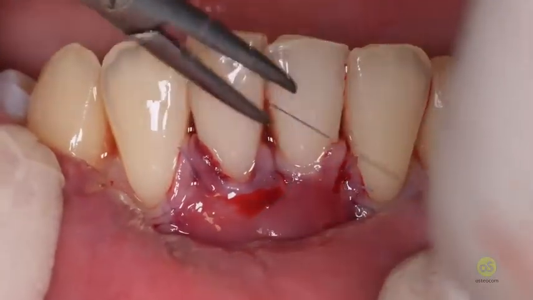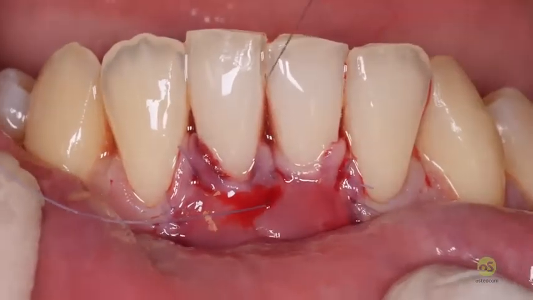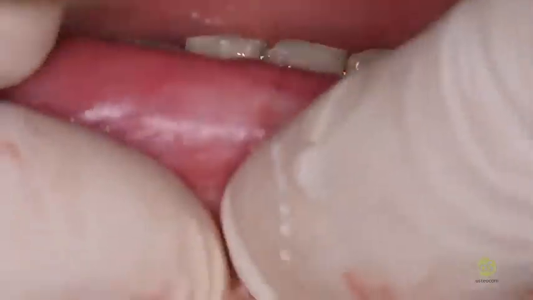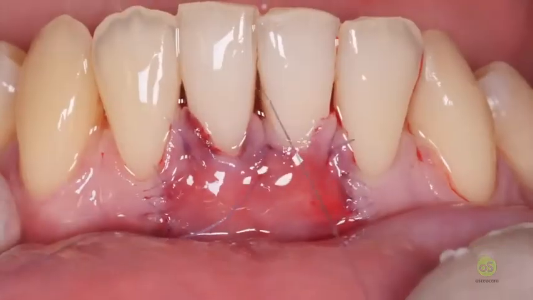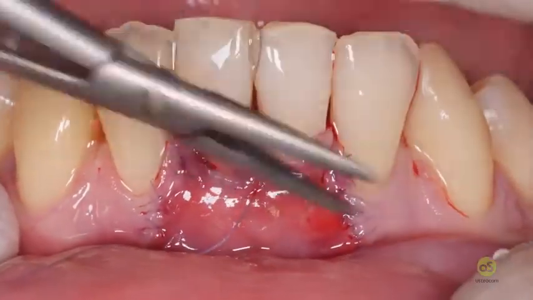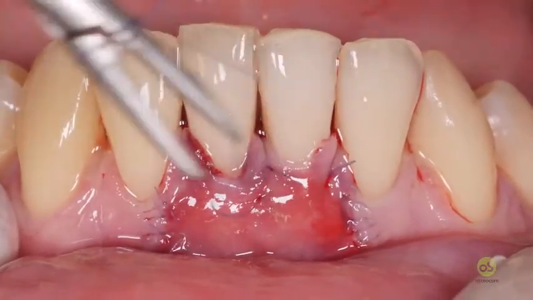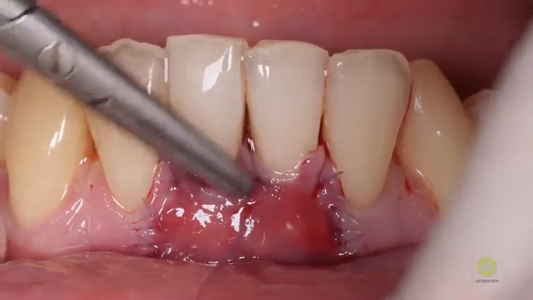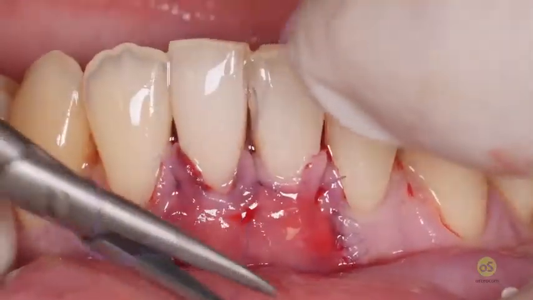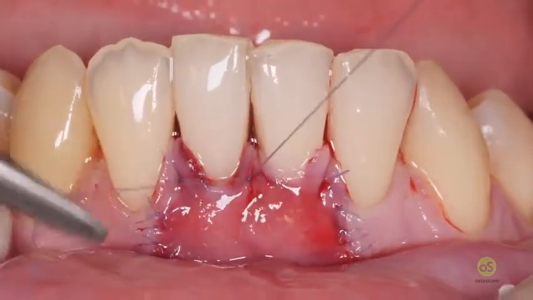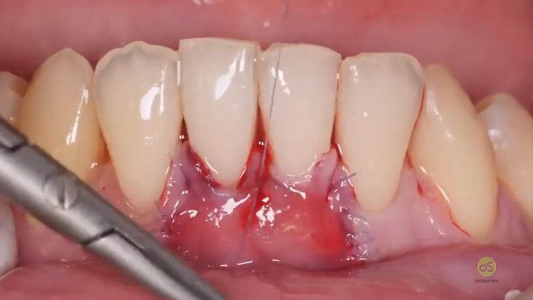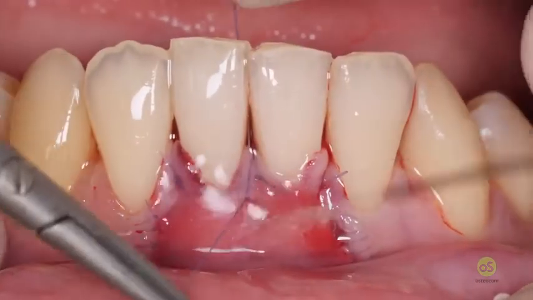And now I'm closing this vicula physiologica. Now it's time to complete the closure of this last papilla. Again, trying to compress it as much as possible into the lingual side.